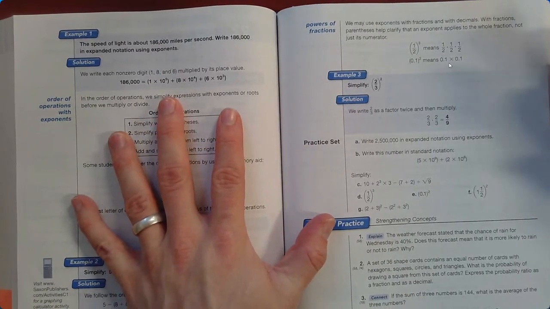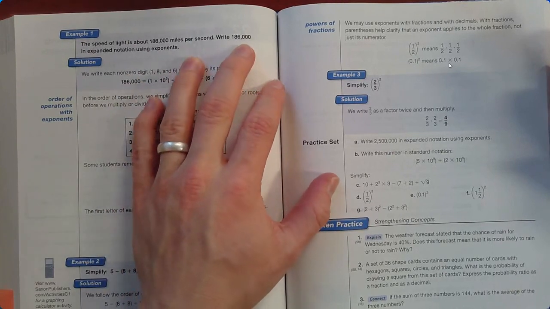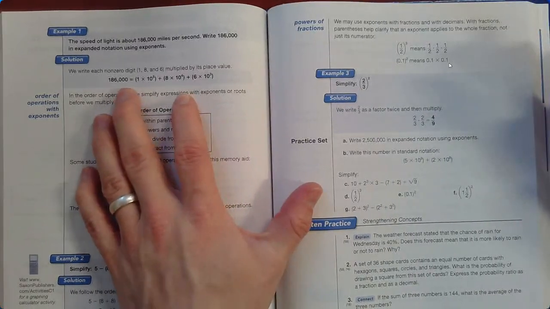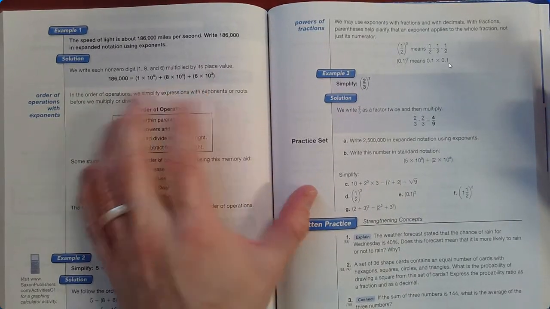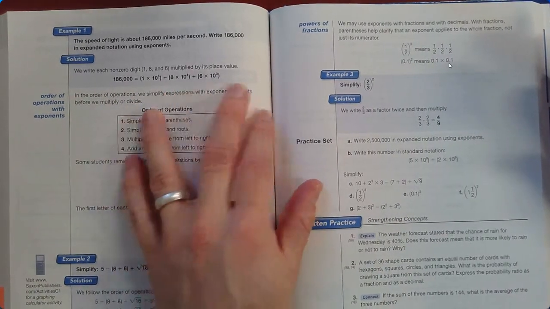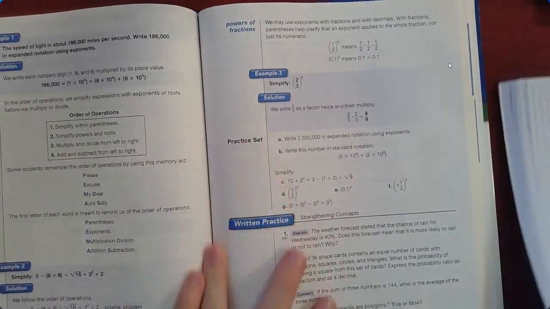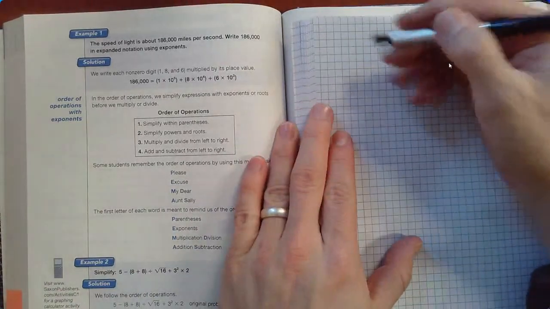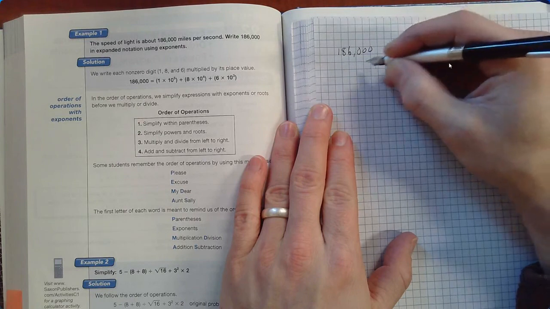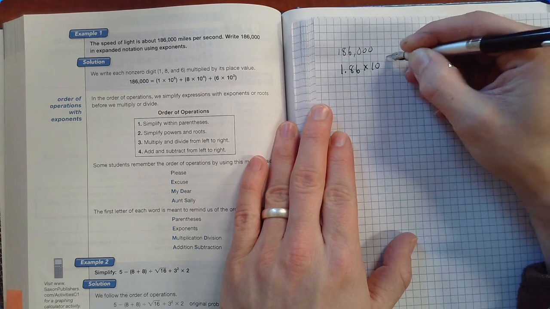Speed of light is about 186,000 miles per second. So write 186,000 in expanded notation using exponents. Okay. So here, 186 and then 5, 4, 3. When we're actually going to use this, our scientific notation is going to turn 186,000 into 1.86 times 10 to the 5th.